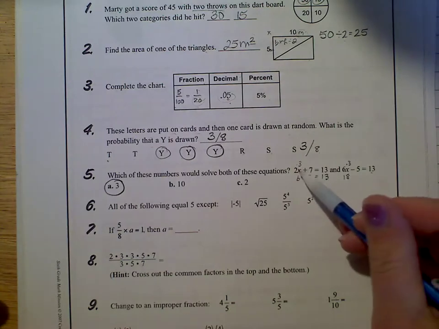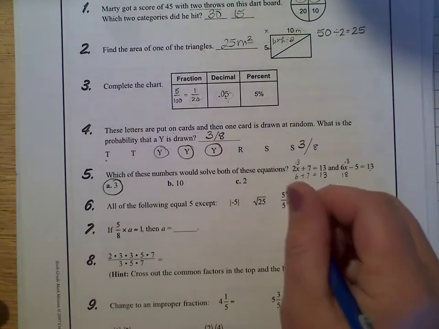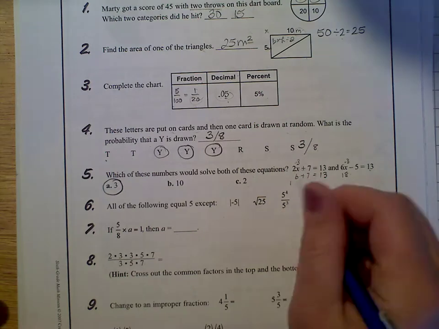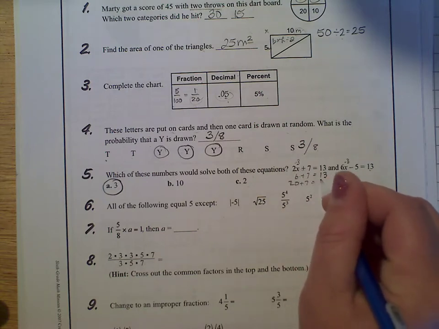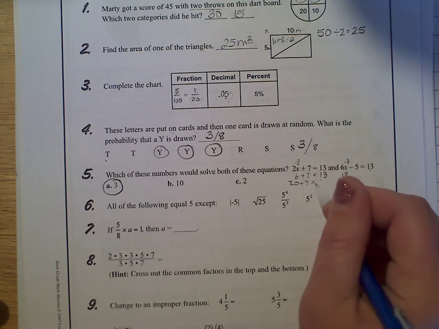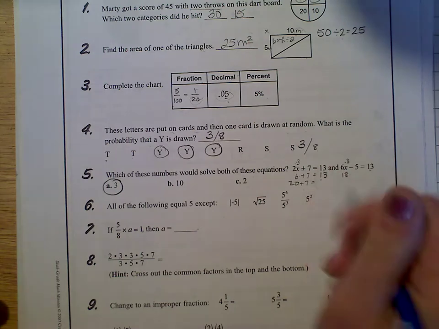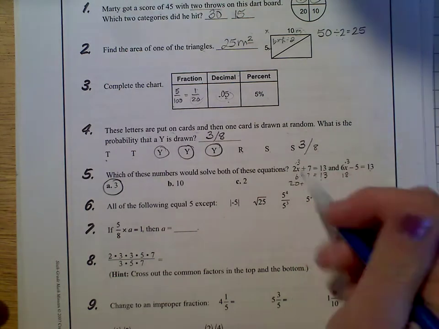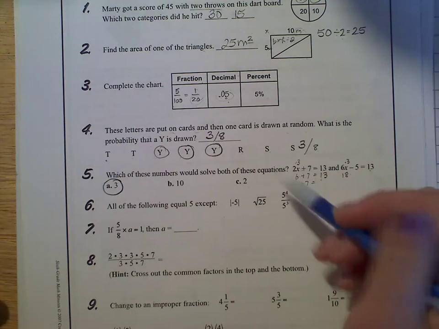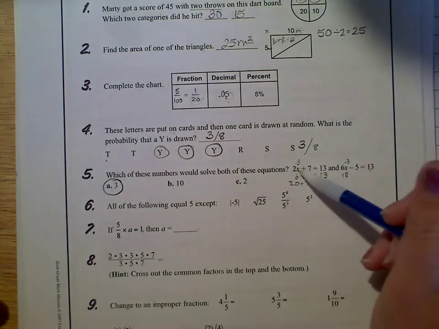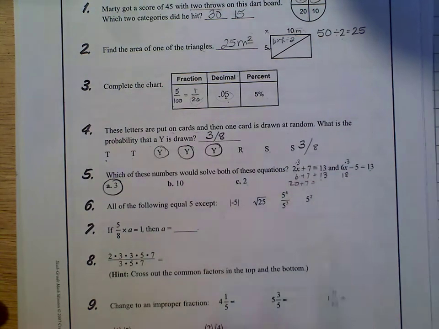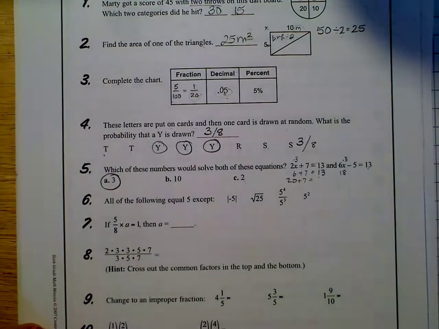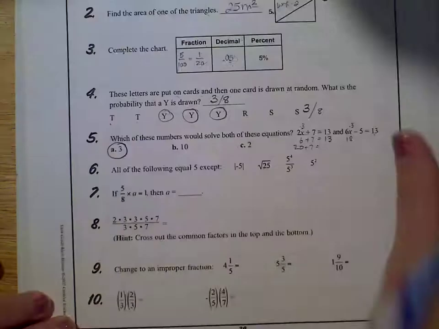Let's just double check and make sure. 10. 2 times 10 would be 20, plus 7 would be 27, which does not equal, so that does not work. And then let's substitute 2 in. 2 times 2 is 4, plus 7 is not 13. So the only one that worked was the first one. Yay! They were kind of nice.